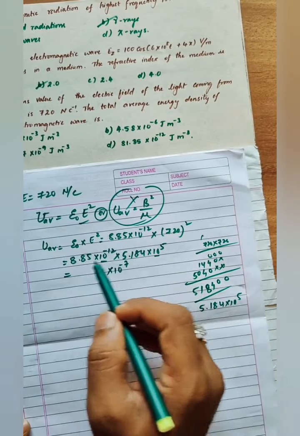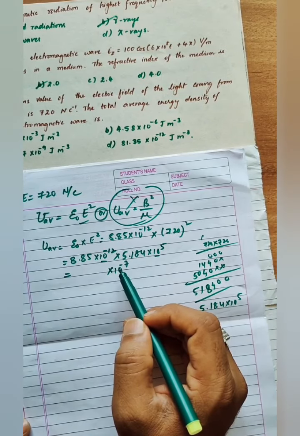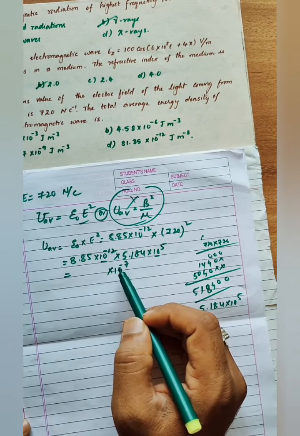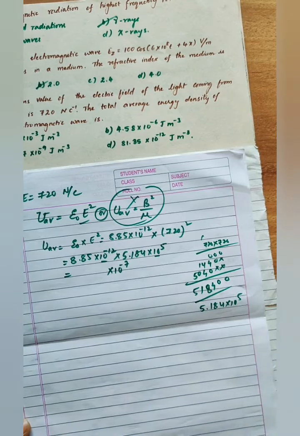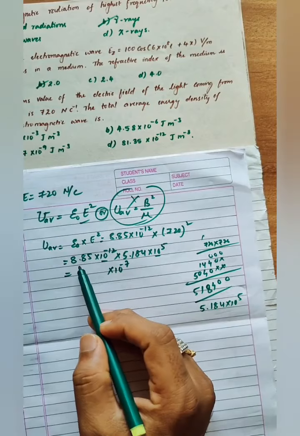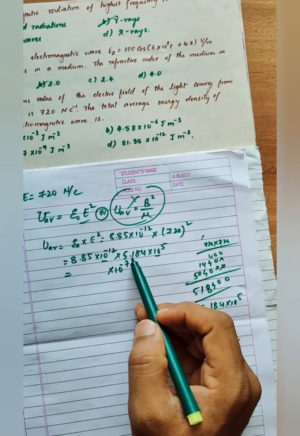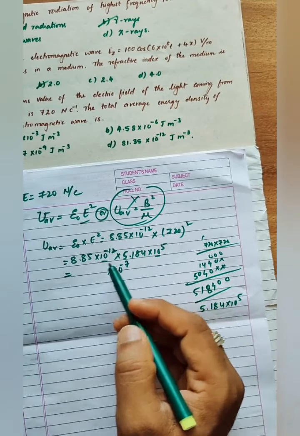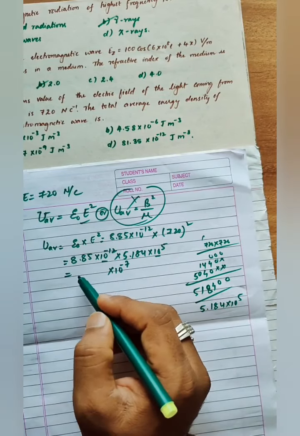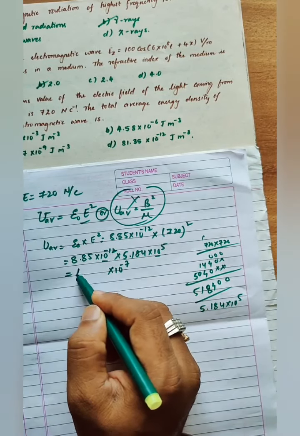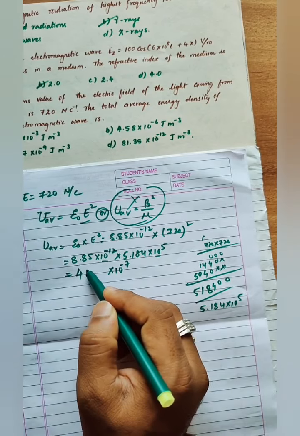So 5 into 8 is almost how much? 5 eights are 40, but here we have 8.8 and 5.18, so approximately it will be more than 40, 42 or 45, like that only. So it may be 43 or 44 or 45, we'll take.